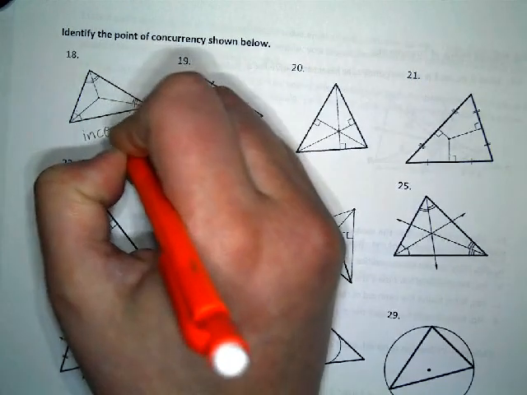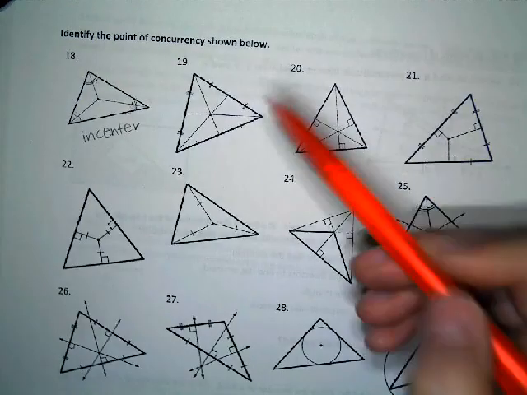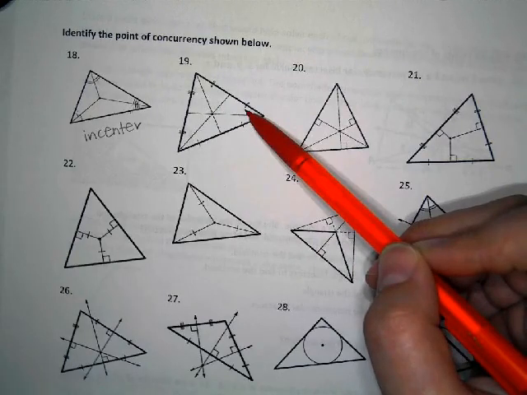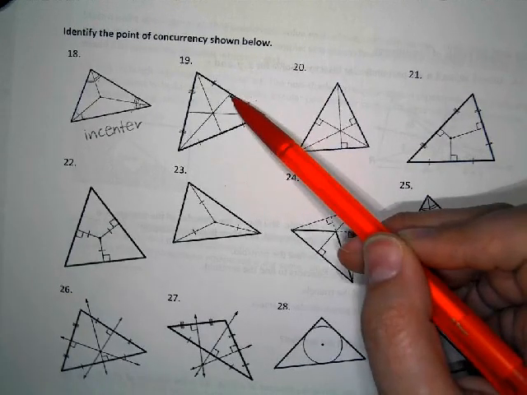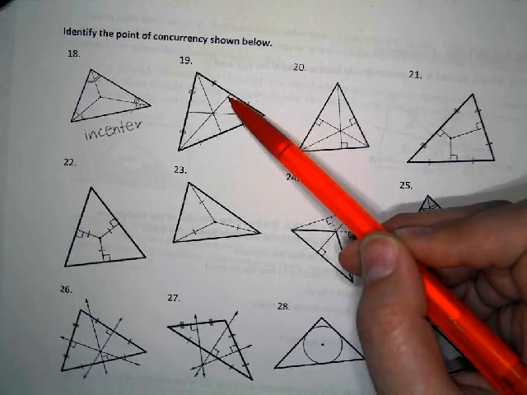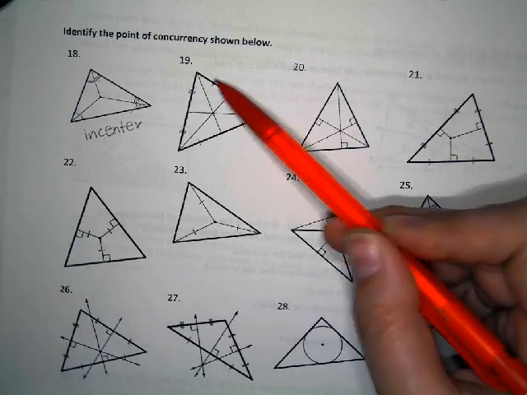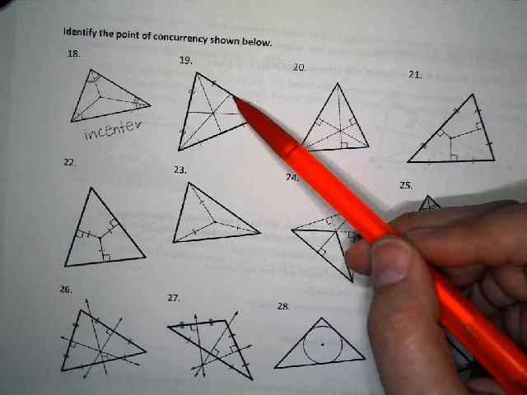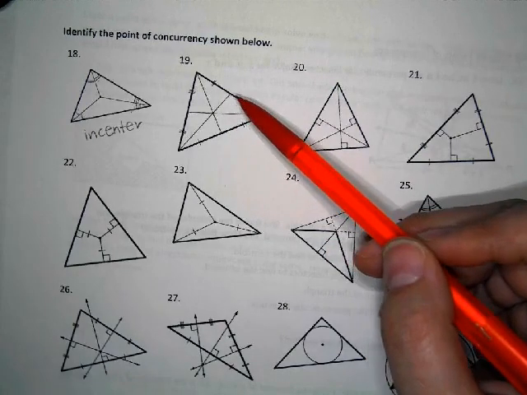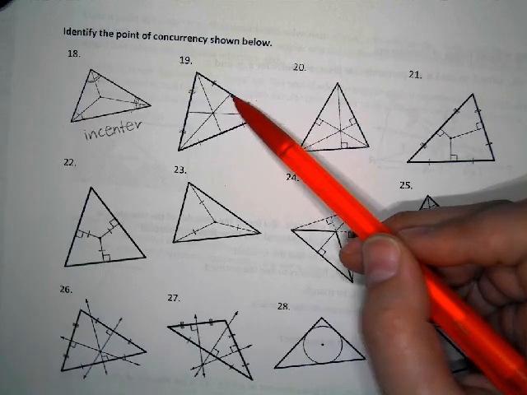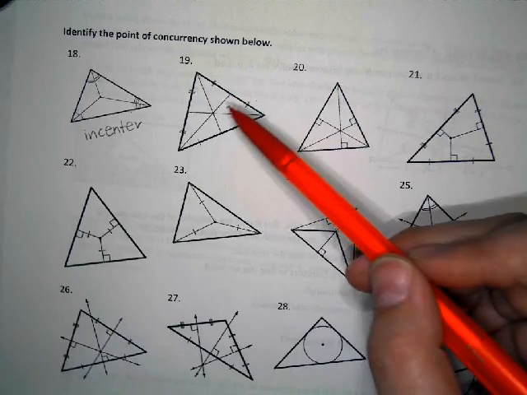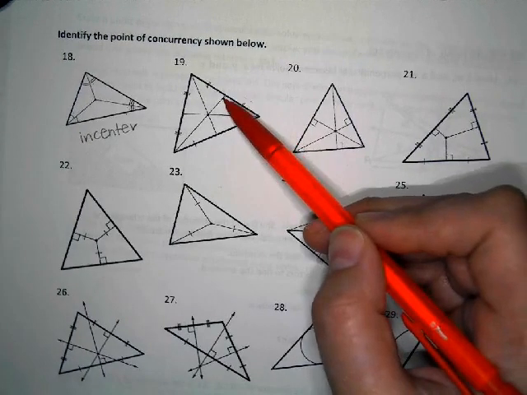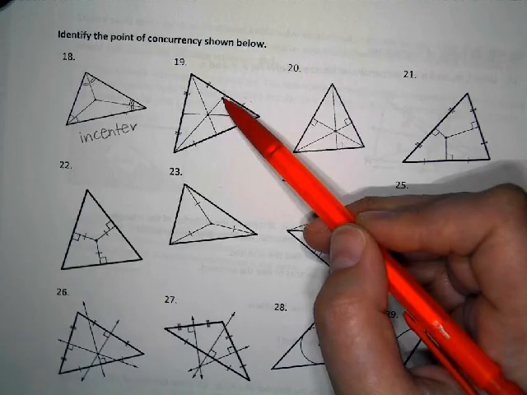Okay? All right, here they cut the sides in half. We know that a couple of them do that. They cut the sides in half, but they didn't do it with a line that's perpendicular. So which one does that? Centroid, right? Centroid has medians. Medians cut the sides in half, but they don't do it with perpendicular lines. You guys see that? That's one of the facts. Okay, so this is centroid.